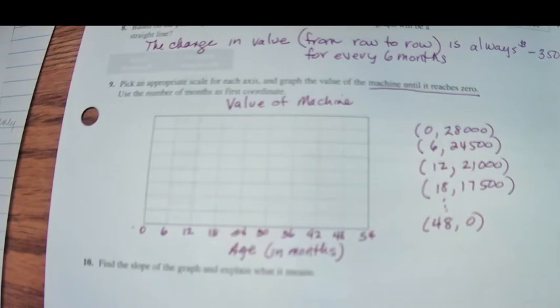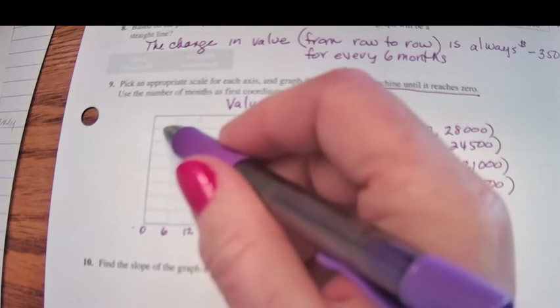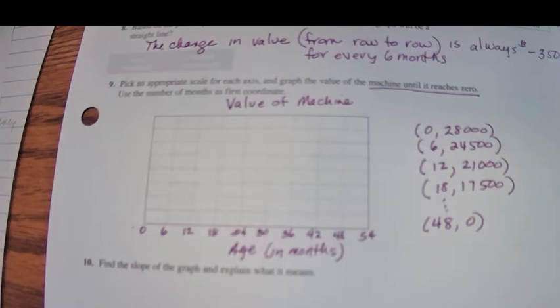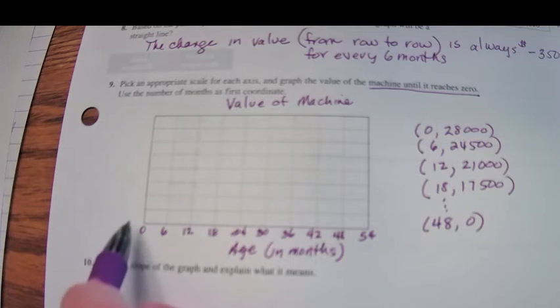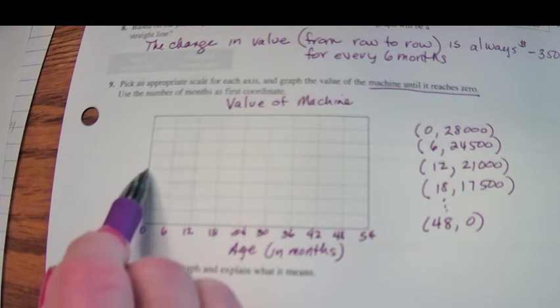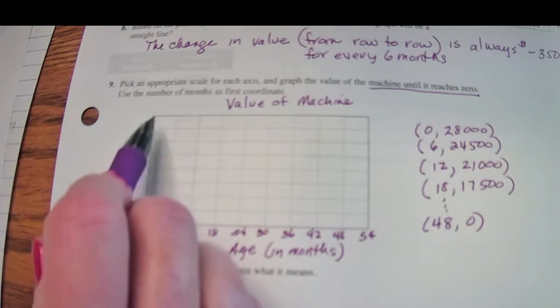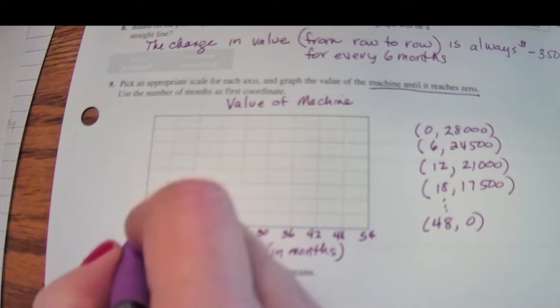Now, along this vertical axis, our smallest value is 0, and our largest value is 28,000. So let's see, I have 1, 2, 3, 4, 5, 6, 7, 8. If I go up by 4,000, 4 times 8 is 32,000. I think we'll be okay. So this is 0, 4,000, 8,000, 12,000, 16,000, 20,000, 24,000, 28,000. Yep, if I go up by 4,000s, I'll be okay here.